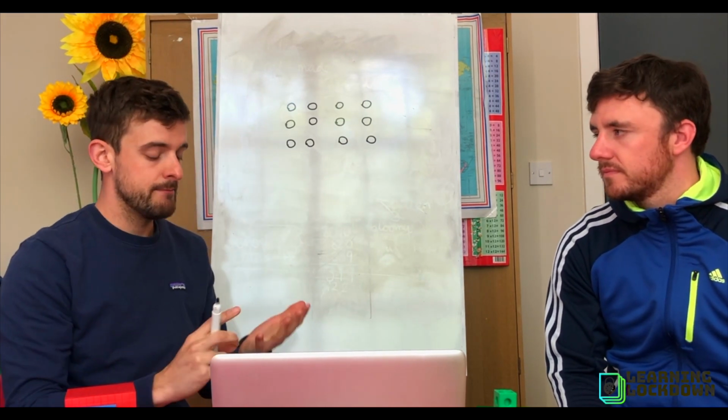Hip hip! Arrays! Not those ones. We're going to start with arrays that look like this. Now, you might have seen these before in maths, but what these dots on a page can demonstrate is multiplication and division problems. Now, if we counted all the dots, how many do we have, Mr. S?